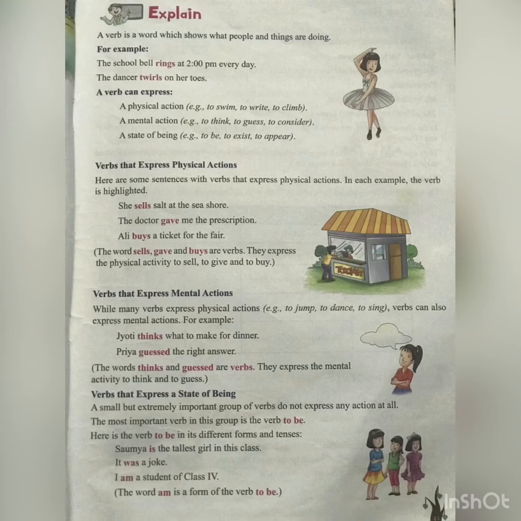Now let's switch to verbs that express mental actions. While many verbs express physical actions, for example, to jump, to dance, to sing, verbs can also express mental actions. For example, Jyoti thinks what to make for dinner. Priya guessed the right answer. So, the words thinks and guessed are verbs. They express the mental activity to think and to guess. The words which involve the brain, that describe the activity of the brain, are known as verbs that express mental actions.